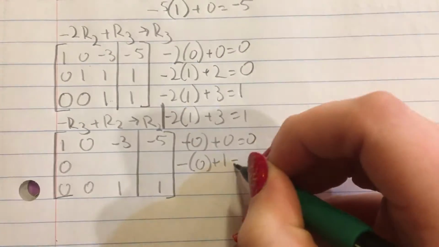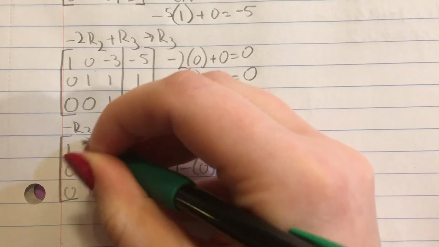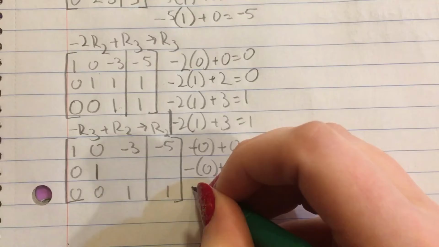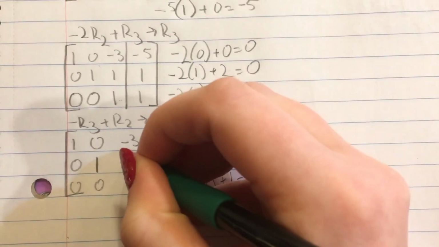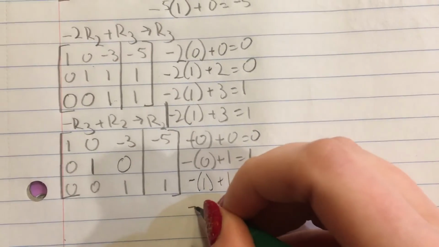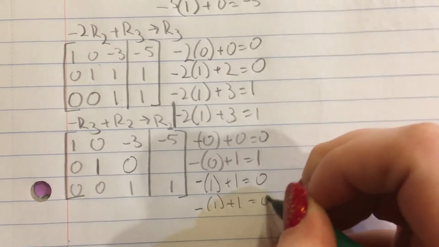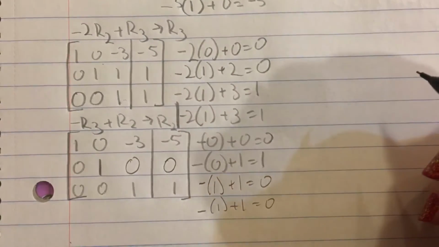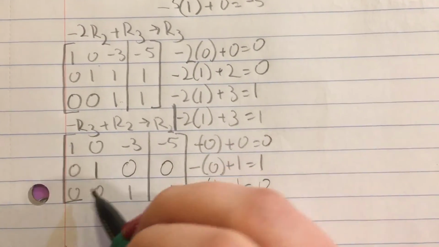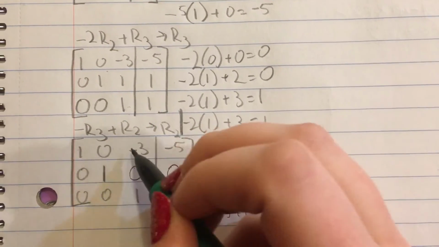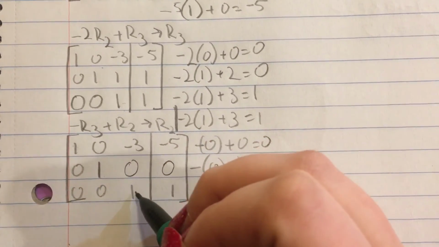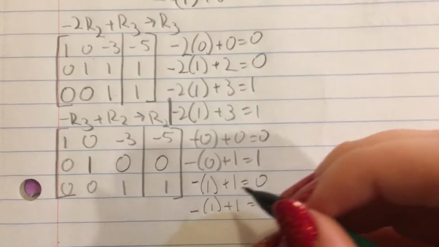-0 plus 1 equals 1. This one we also didn't want to change. That's why we move from left to right. -1 plus 1 is 0. And -1 plus 1 is 0. Oh, yes, look, we're almost done. Because our goal at the end, of course, is to have zeros everywhere, but in this diagonal. And we're only one step away. We get to move up here.